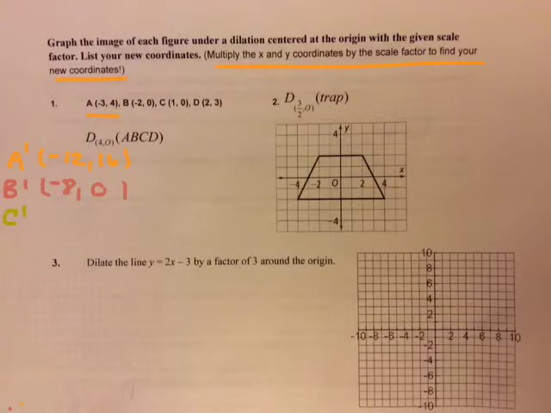C prime, again, multiply everything by 4. 1 times 4 is 4, 0 times 4 is 0. And then lastly, D prime, 2 times 4 is 8, and 3 times 4 is 12. So those would be the coordinates of our new points, and then you would just plot them on a graph and connect. We don't have a graph, so we're just going to write it like that.